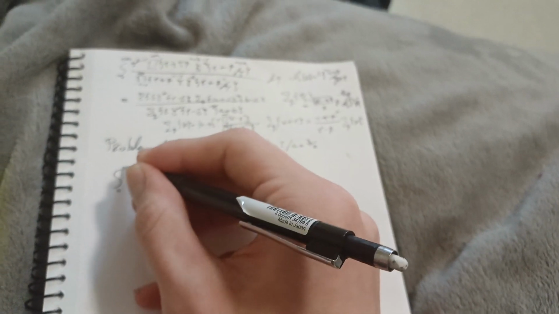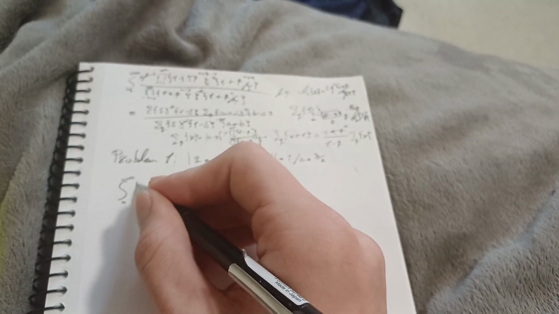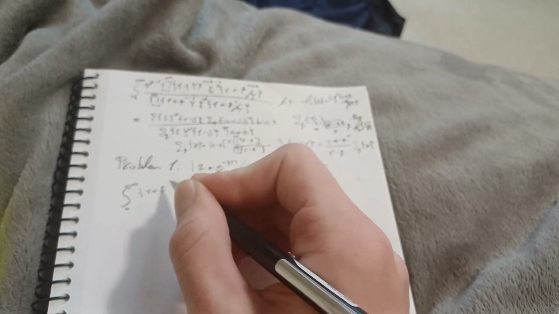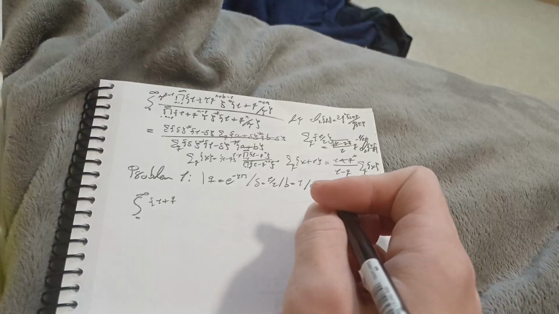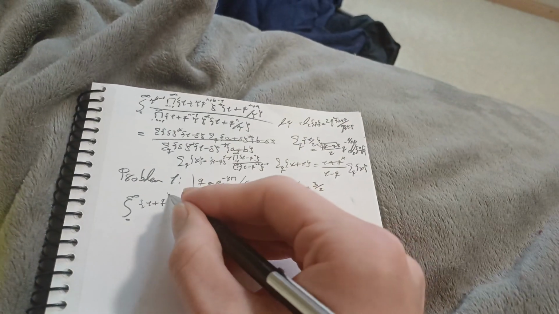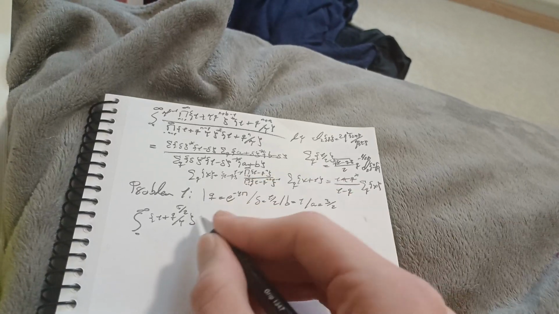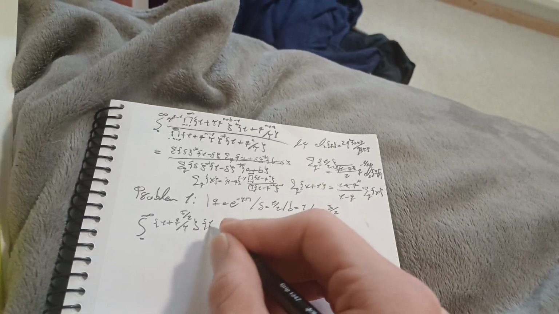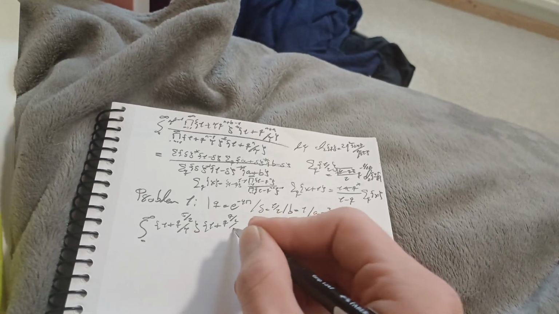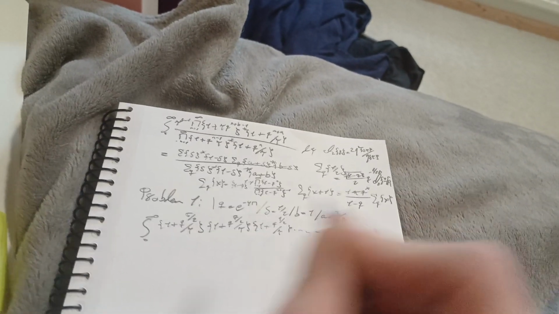But let's see the statement that we're going to make for problem number 1, and then we're going to calculate the values for it. Okay, so the statement is that we're going to calculate the integral from 0 to infinity of 1 plus q, and since a is 3 halves, for the first one it's going to be 1 plus 3 halves, so 5 halves, over tau t, and the second term is going to be 1 plus q 7 halves, and the next one is 9 halves, and so on.